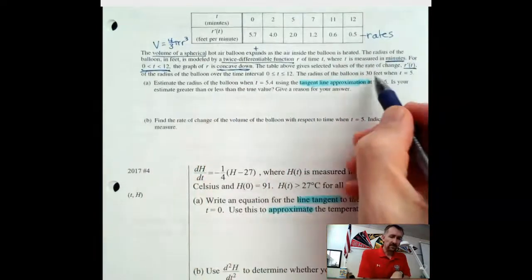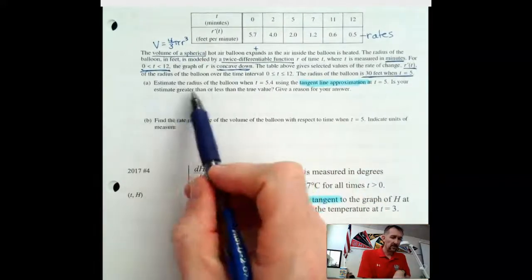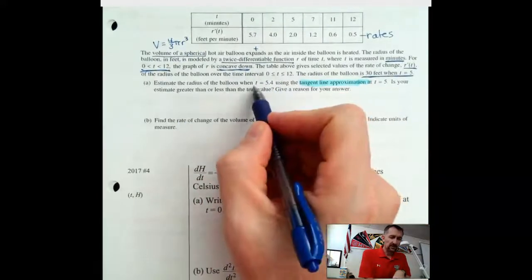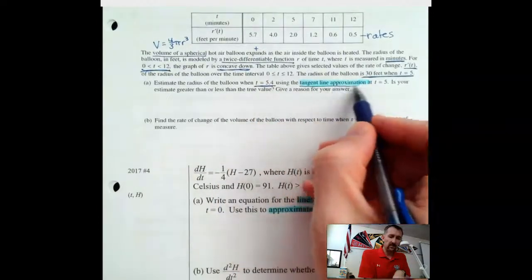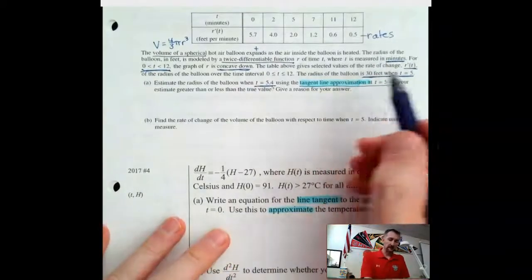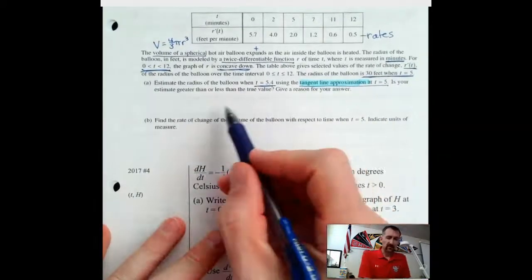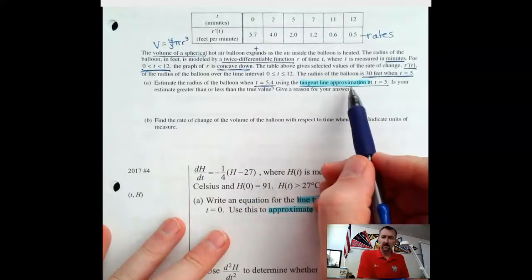The radius of the balloon is 30 when t equals 5. Okay. Estimate the radius of the balloon at t equals 5.4. Use the tangent line approximation at t equals 5. Okay. Then, is your estimate greater or less than? Okay. So let's start with the tangent line approximation.